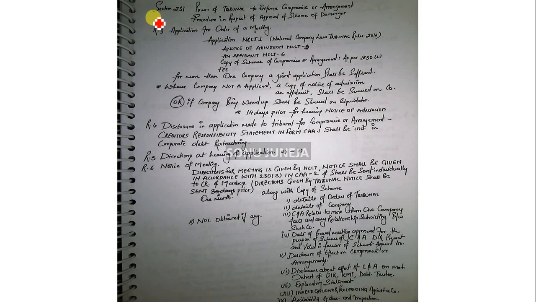So as discussed in the previous video about the demergers, now let's look into these sections along with the rules. The power of tribunal to enforce compromise or arrangement, procedure in respect of approval of scheme of demerger. So rule 3 says application for the order of meeting.